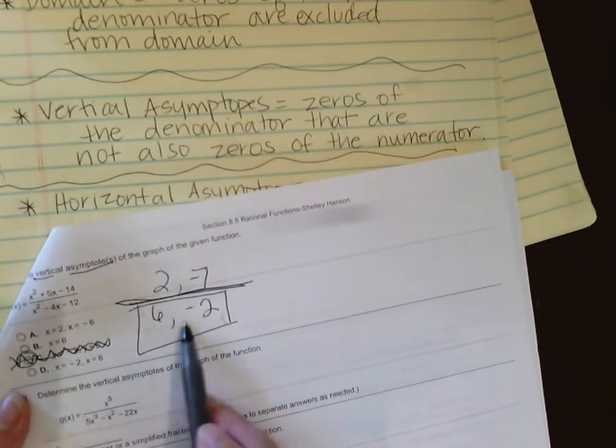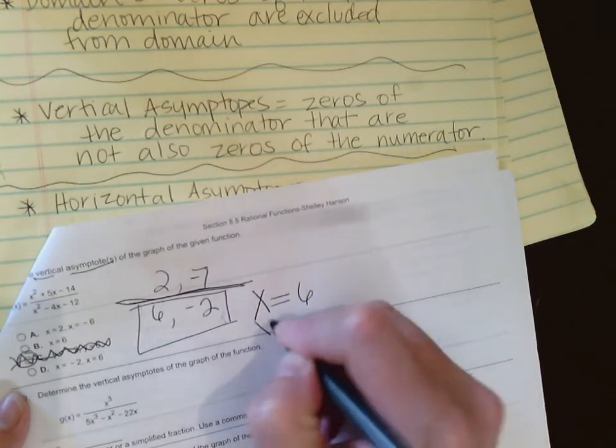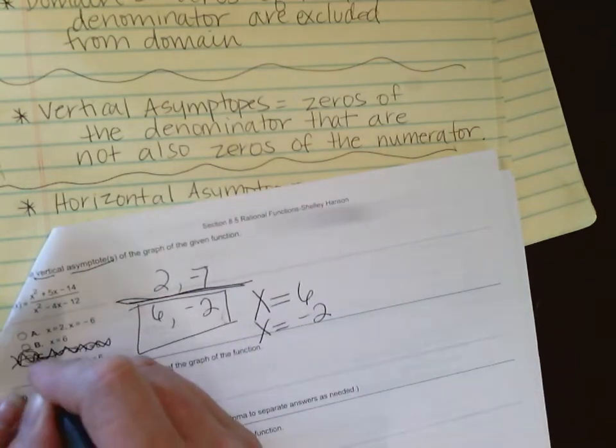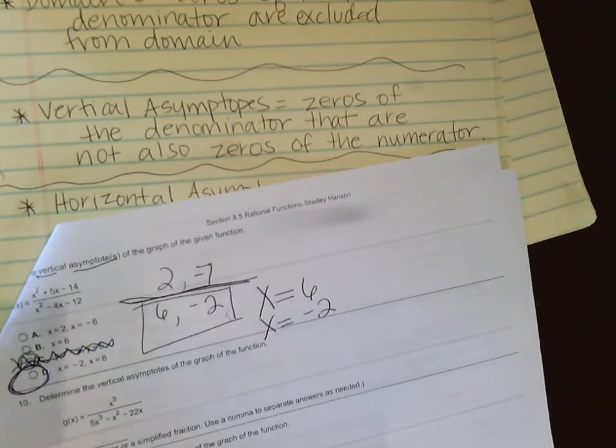Not y. What are the vertical asymptotes? They're always x equals 6 and x equals -2, not y. Those are horizontal asymptotes, are the y's.